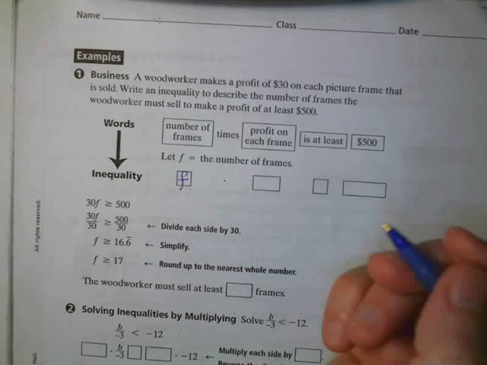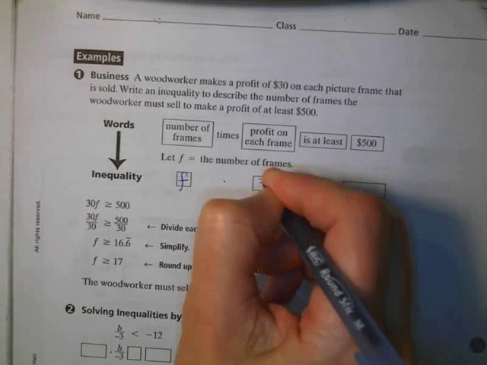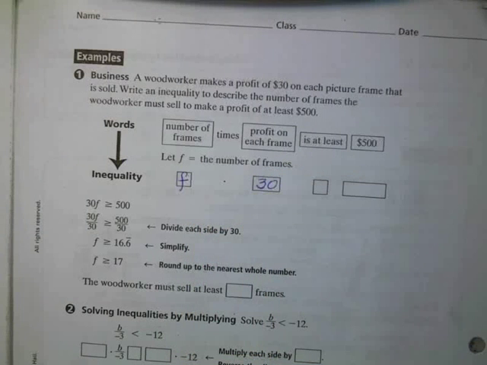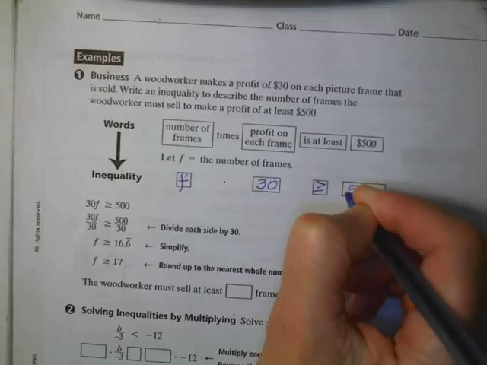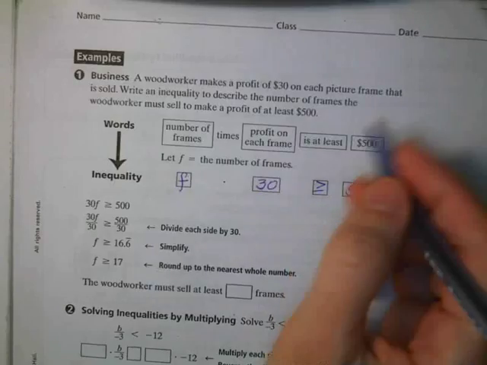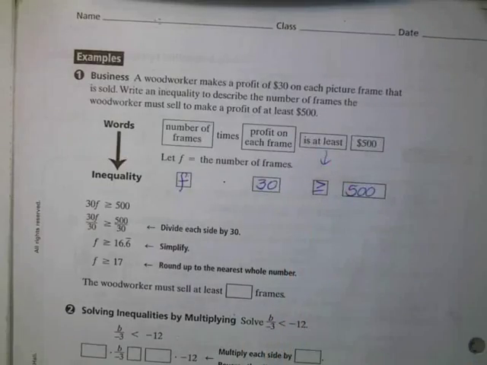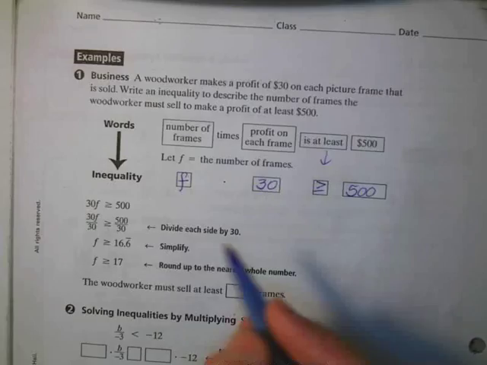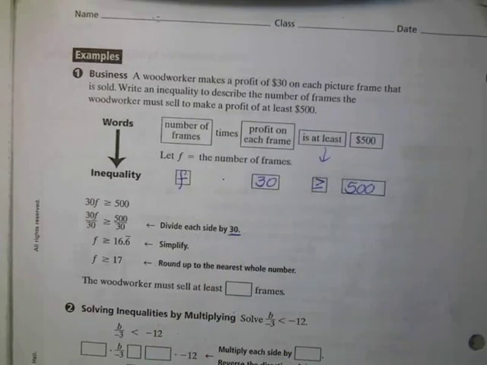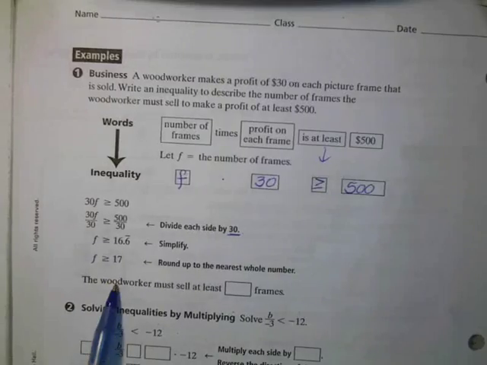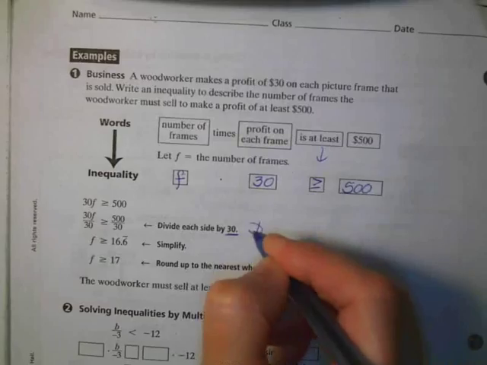So if F is the number of frames, multiply that by the profit on each frame of $30. That needs to come out to greater than or equal to $500. Okay, at least is a greater than or equal to statement. So 30F is greater than or equal to 500. We'll divide each side by 30. 30 is positive, so nothing's really going to change here as far as needing to reverse the inequality.